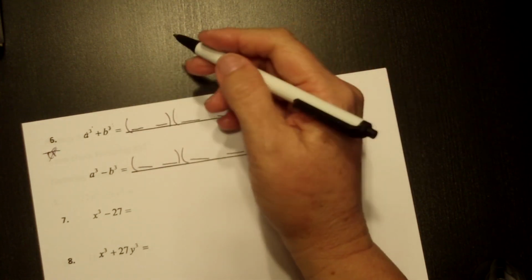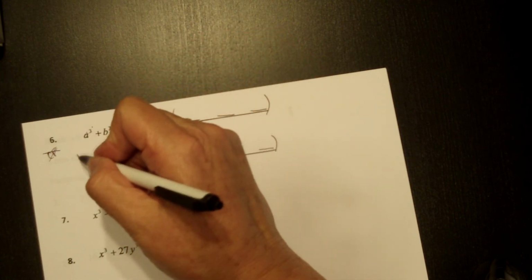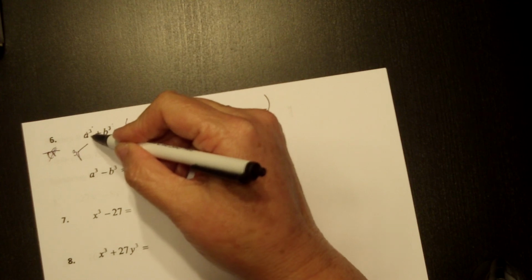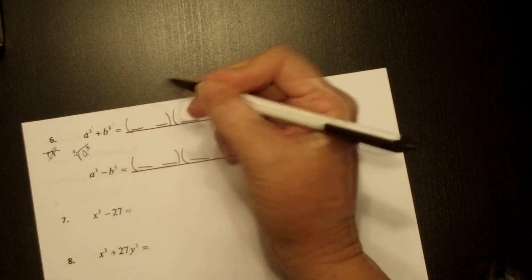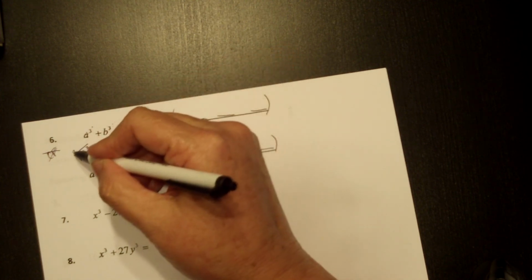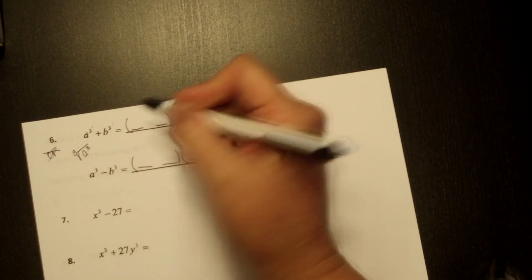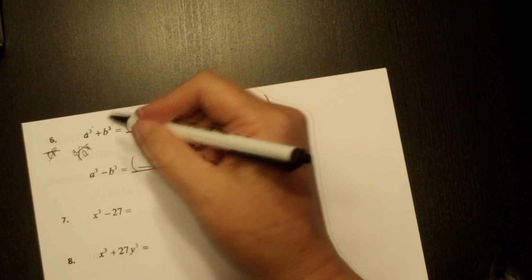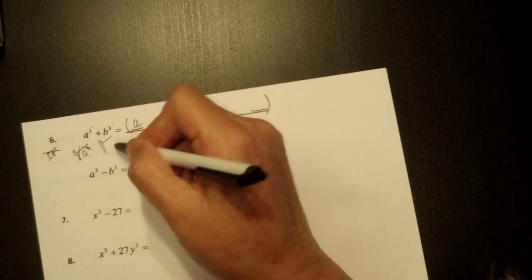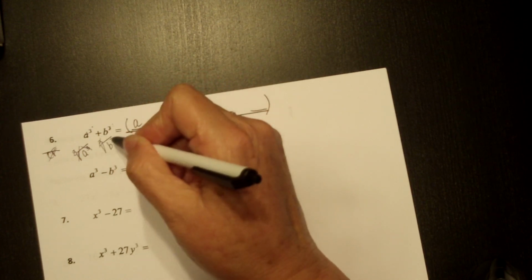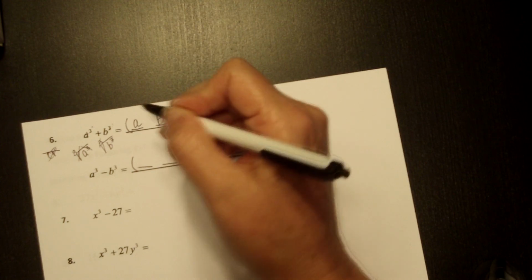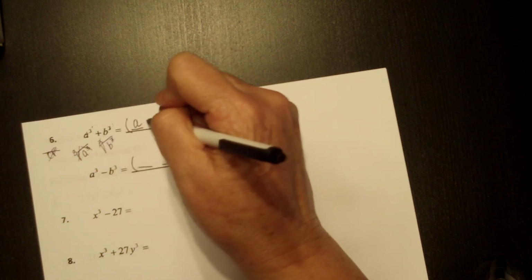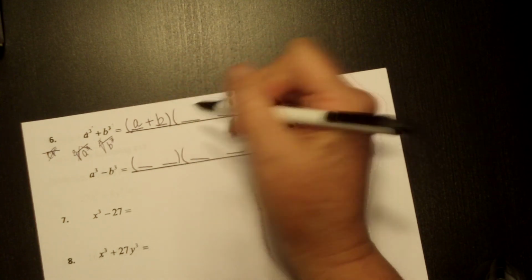Okay, so this is what you're going to do. You're going to take the cube root of a cubed. If I take the cube root of a cubed, that 3 goes into that 3 one time, so you just get a. Then you're going to take the cube root of b cubed, which we know is just going to be b. Now this is a plus sign, so a plus sign has to go in the middle of those two.